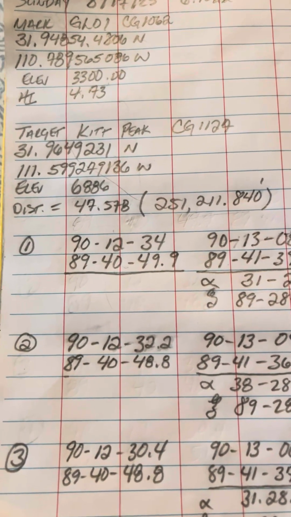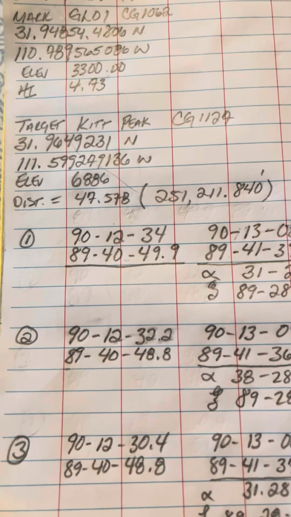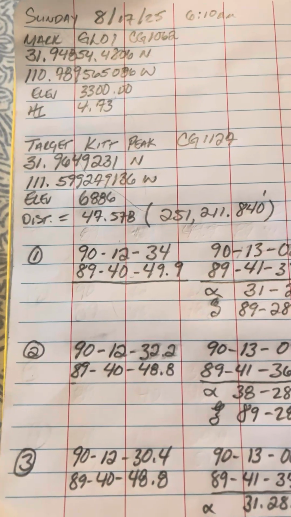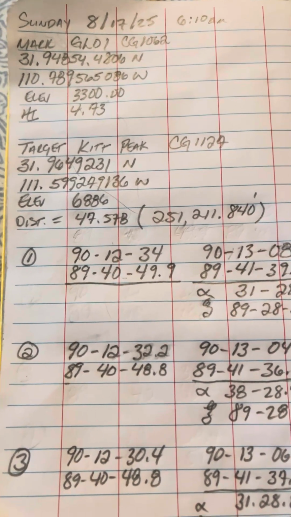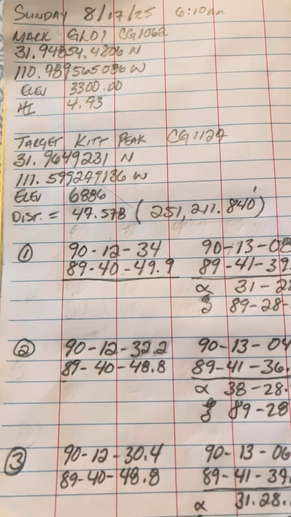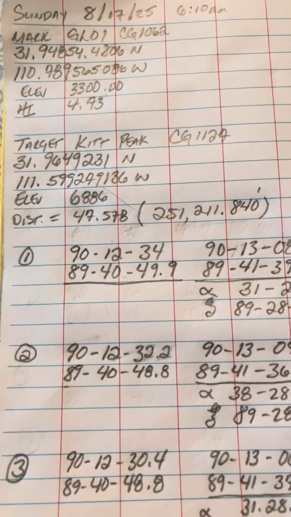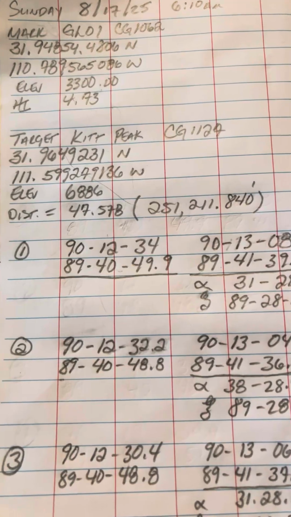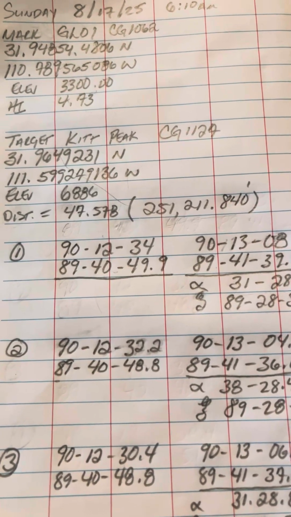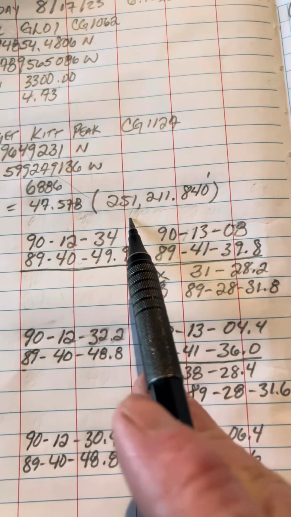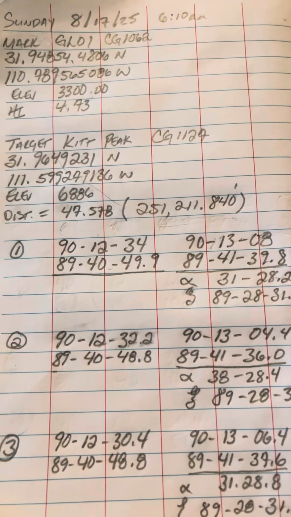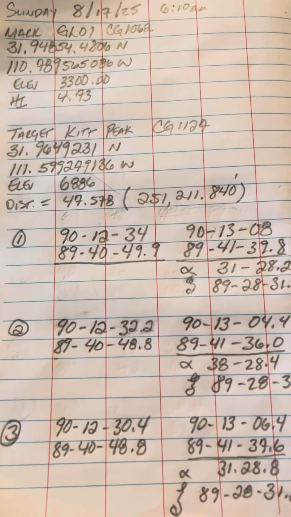And when you pull up, you can use the Haversine formula if you like, or any distance calculator to figure out what the distance is between those 2 points. The elevation of that point is 6,886 feet, and that distance is 47.578 miles. And this is that in feet. Just makes it easier to calculate your triangle.